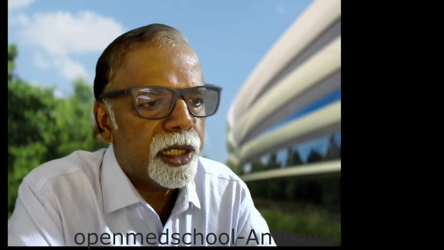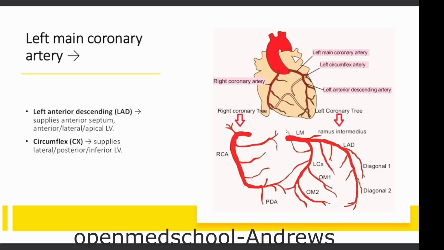Now we go into the left coronary. The left coronary artery, the main stem immediately on origin, divides into the left anterior descending artery, and the other branch is the left circumflex artery. The left anterior descending artery is called the widow's artery because blockage of this artery leads to infarction of a major part of the left ventricle and leads on to death. And coronary disease is more common in males, and that is why this artery is called the widow's artery.